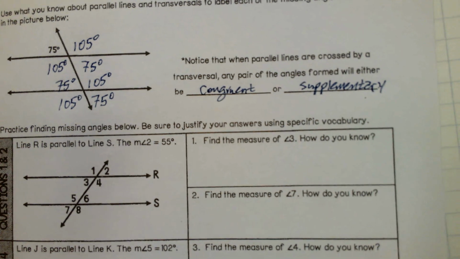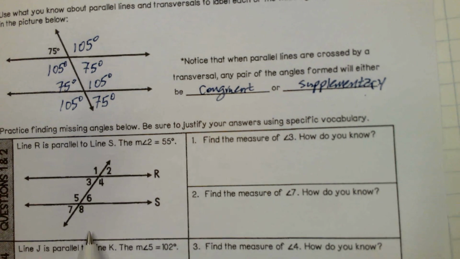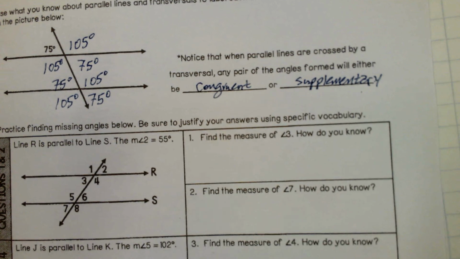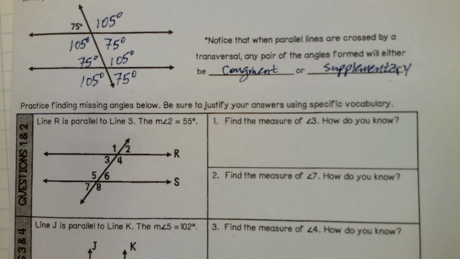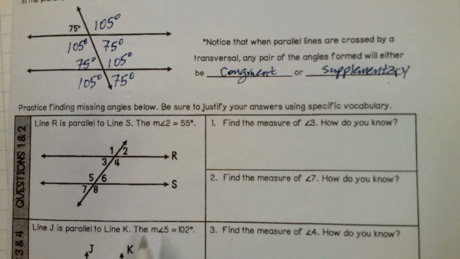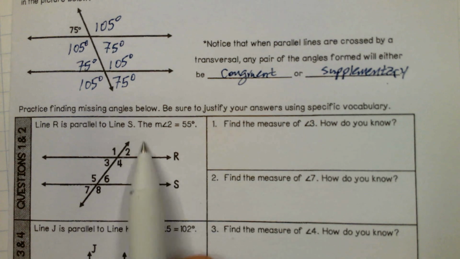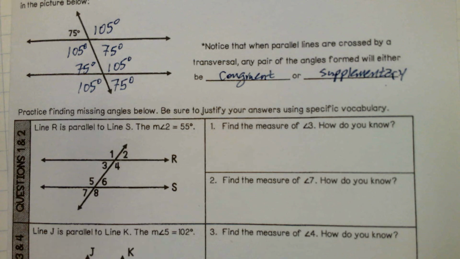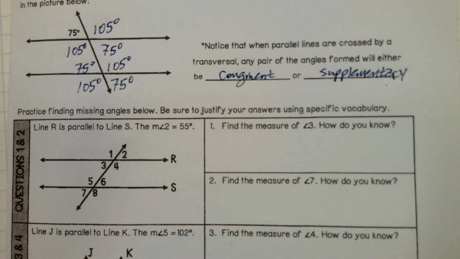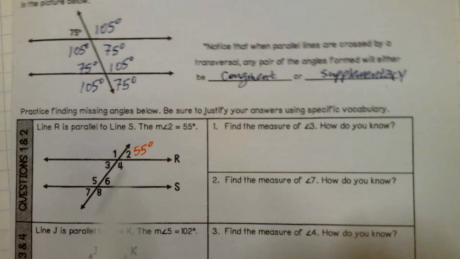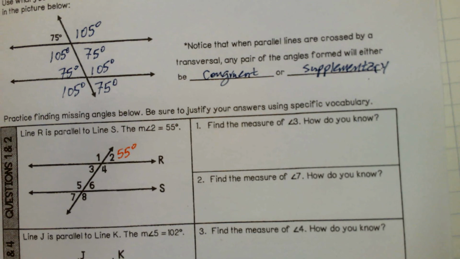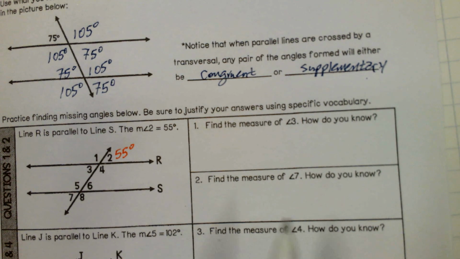So let's look at this diagram for questions 1 and 2 here. Okay, it says R and S are parallel, and then we have this transversal, and they give us the measurement of angle 2. Angle 2 is 55 degrees.